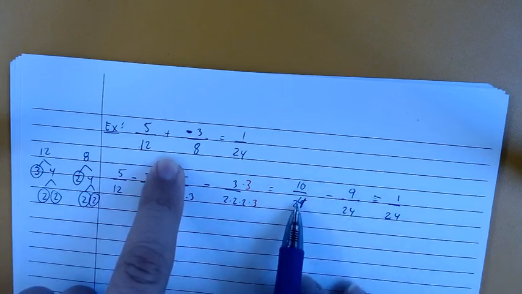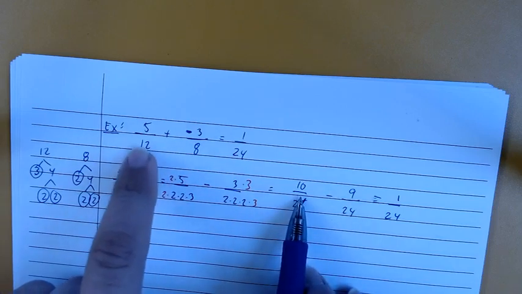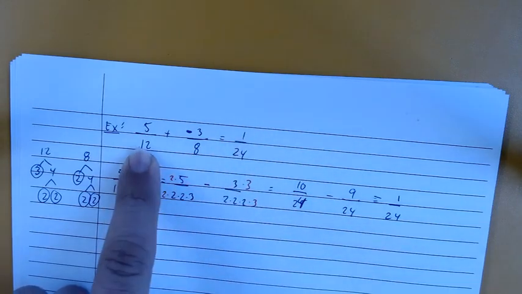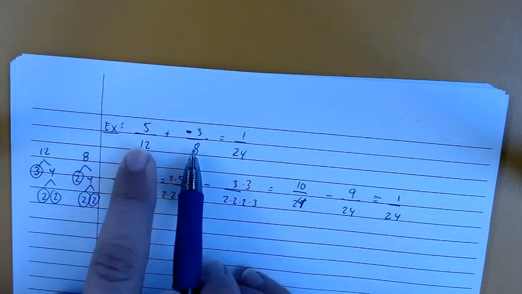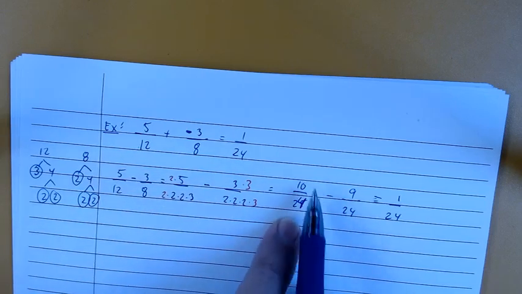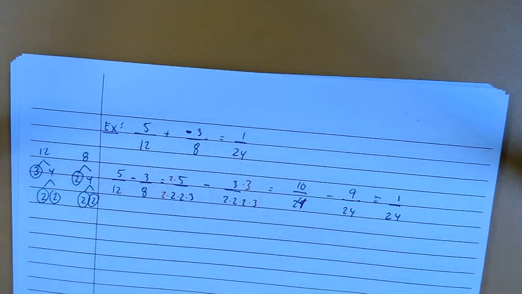Oh, 10 over 24, because it's a bigger number. Okay, so that one's got the greater absolute value. And since that's positive, I keep my answer as a positive. So right here, it's hard to tell which one's got a greater absolute value. But when you look at them like this, that makes it a lot simpler. It's got to be that first one. So since that first one's positive, you keep the positive.